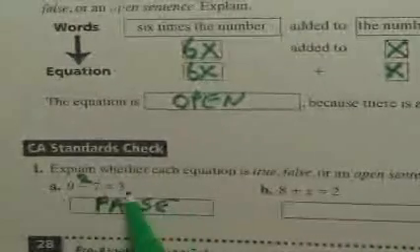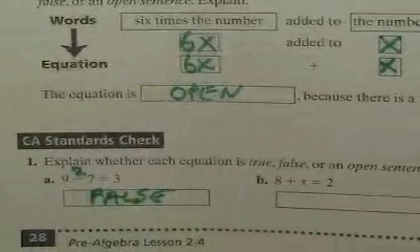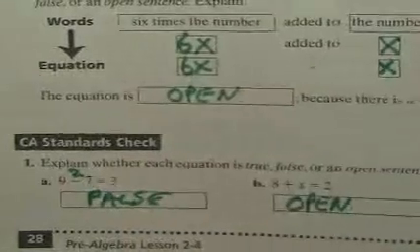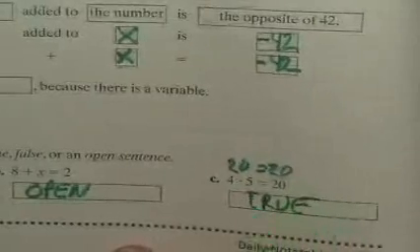That's false. 2 does not equal 3. Letter B, it has a variable, so therefore it must be open. It's an open sentence. And the last one, we have 20 equals 20. The left side equals the right side. That's true.